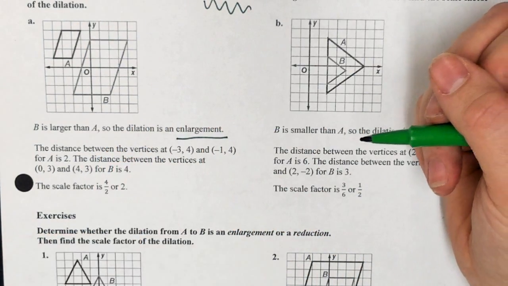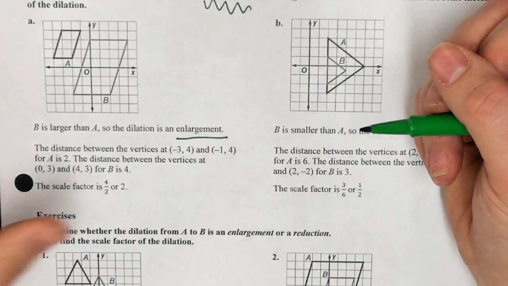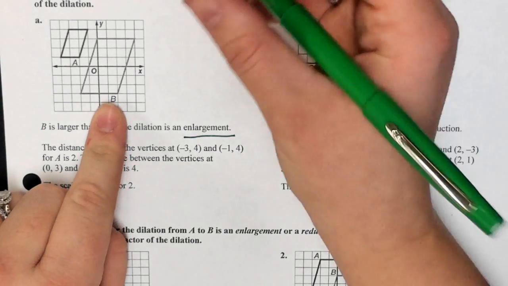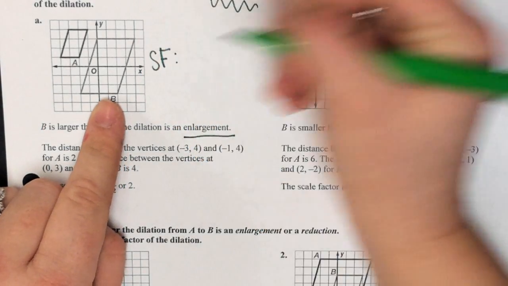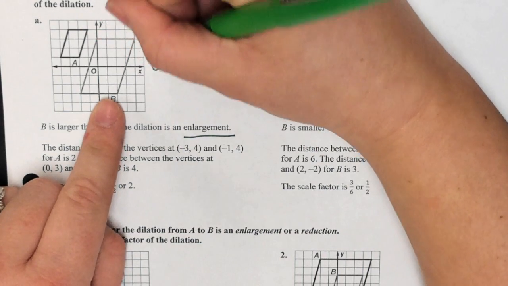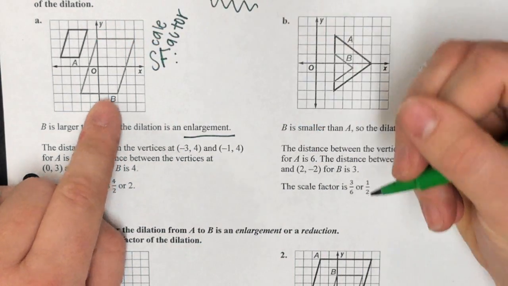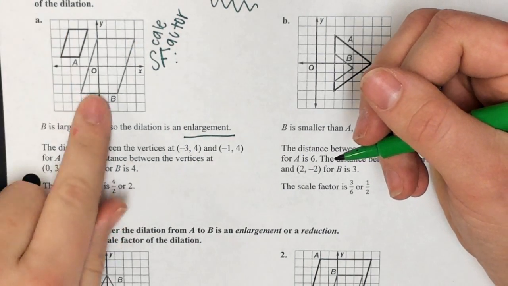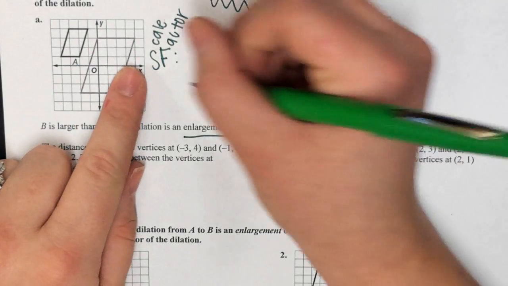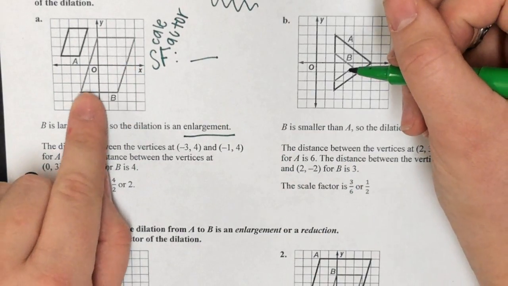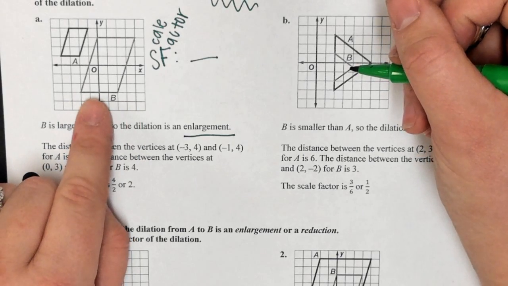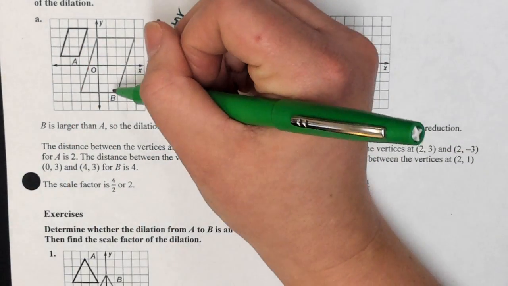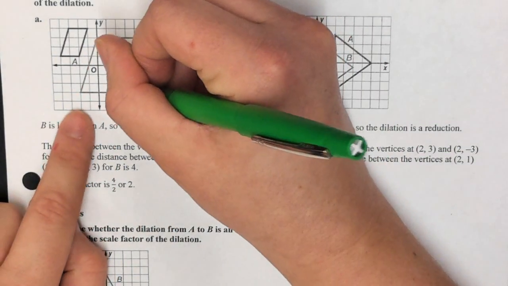So we need to determine enlargement or reduction, and the second thing we need to determine is the scale factor from A to B. So here's how this works. You just told me, this stands for scale factor. You just told me that it went from small to large, right? So if it is enlarging, then the largest shape goes on top of the scale factor. So find anywhere where you can count the number of boxes. So from A and B, I would count the bottom or the top. They're going to be the same. So what is the length of this bottom piece of B? How many squares are there?